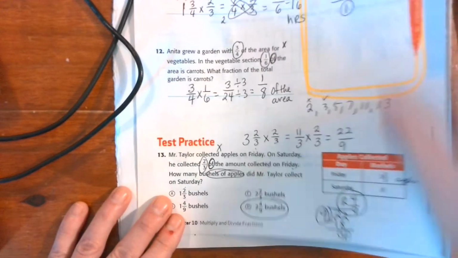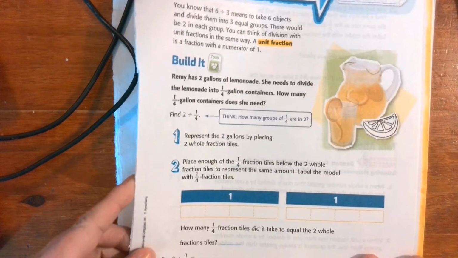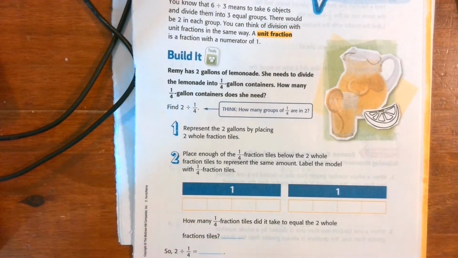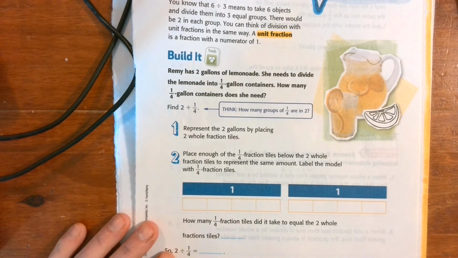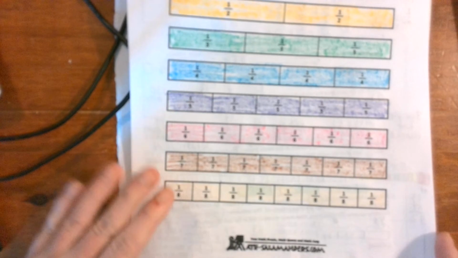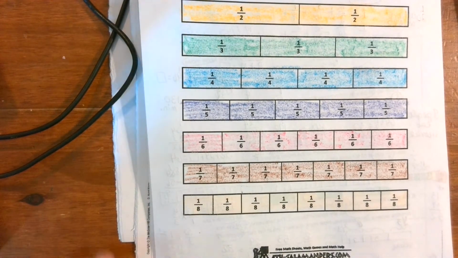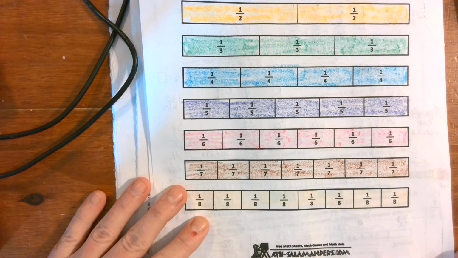All right, hopefully these are starting to come pretty quickly, because we have our lesson 9, which is where we're going to start. So in your packet, if you haven't already, I need you to pause, and I need you to find your fraction strips, color them.